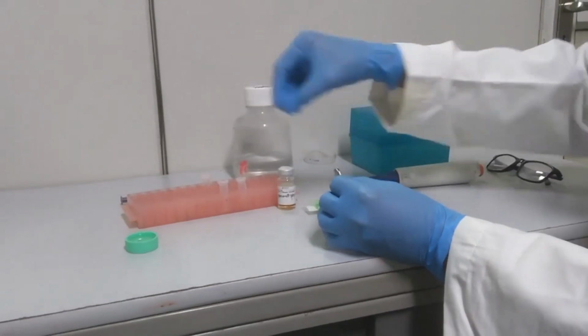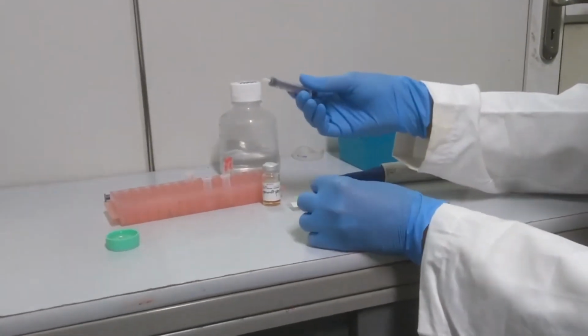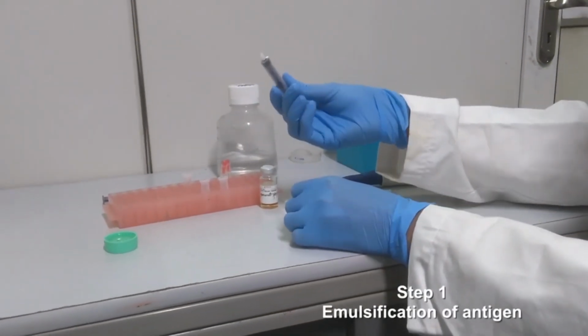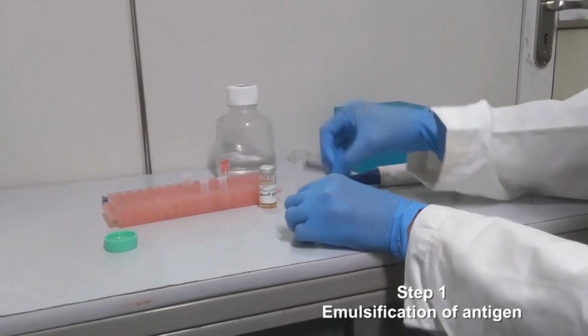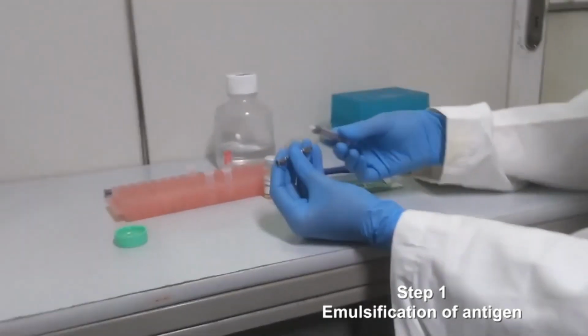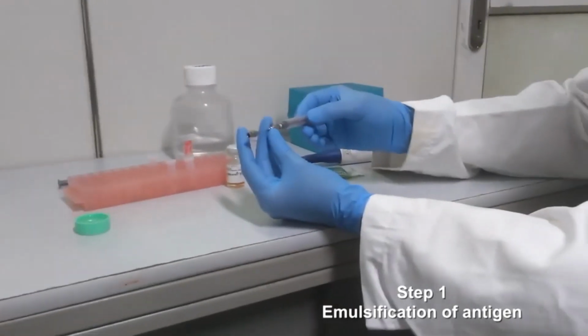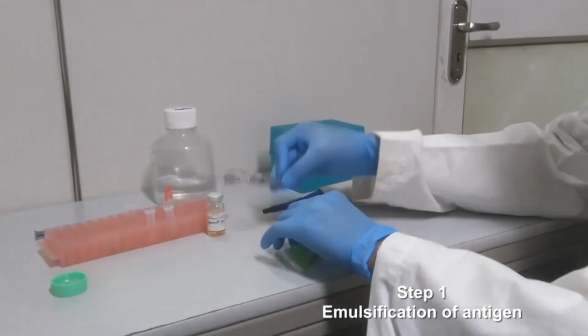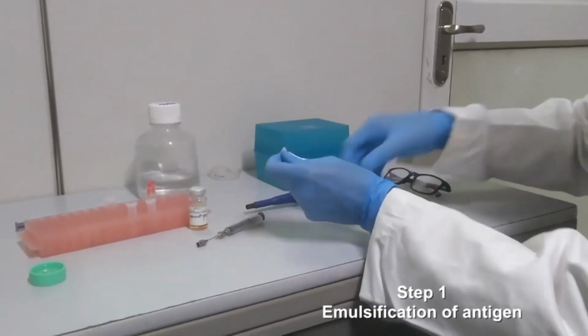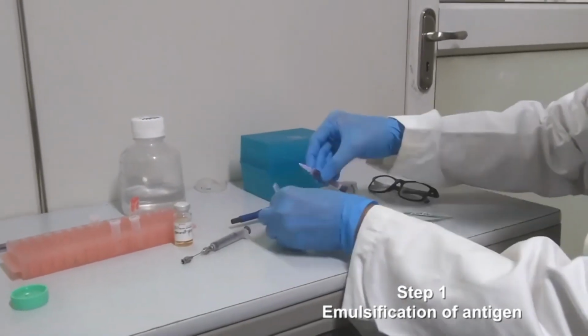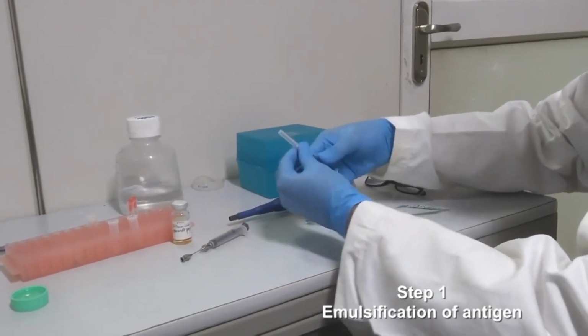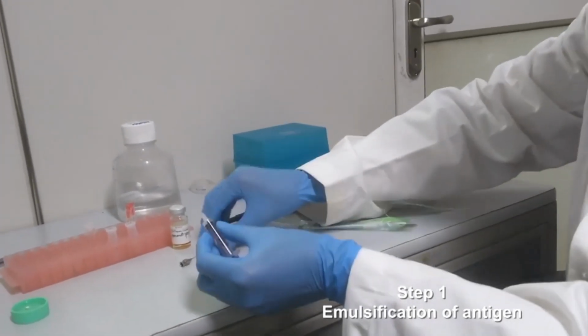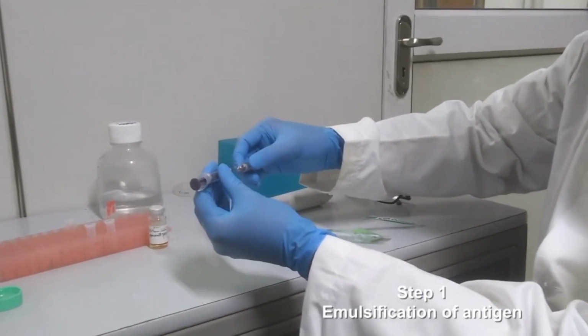After mixing them, we take them out in a syringe like this, and then we fix the microemulsifying needle into it and attach another syringe to it.